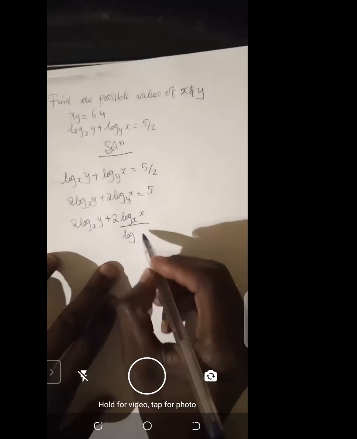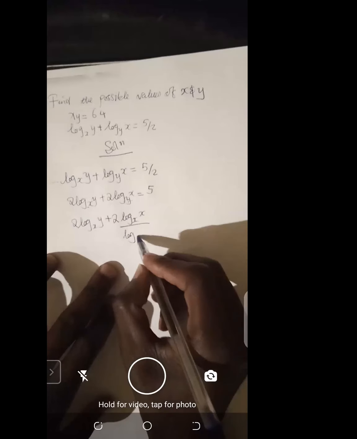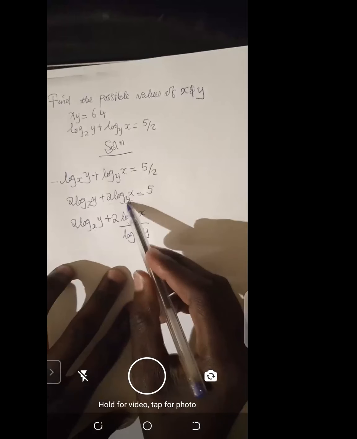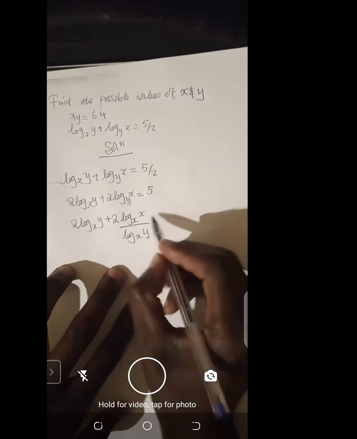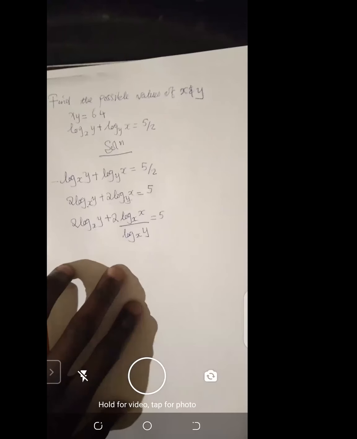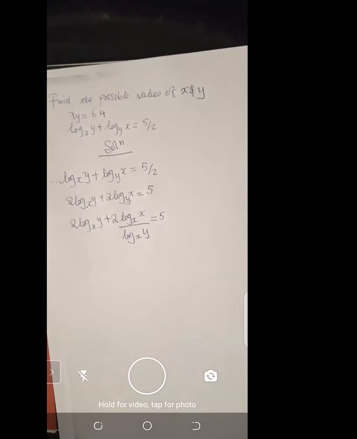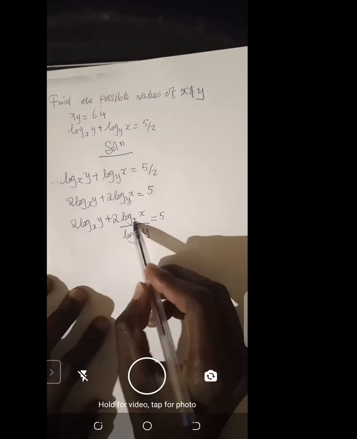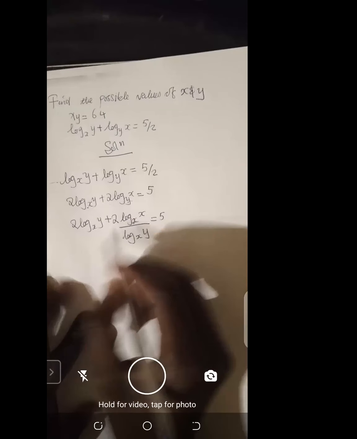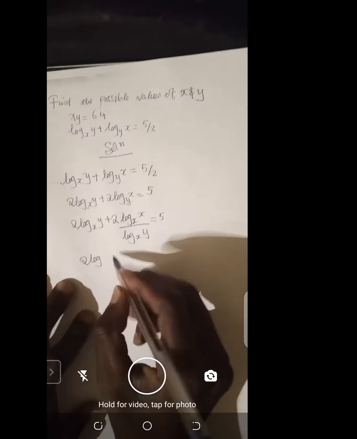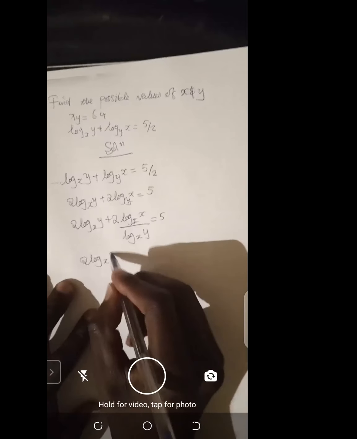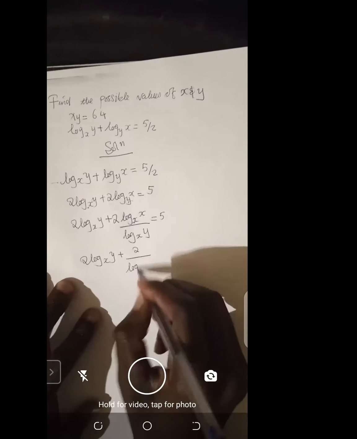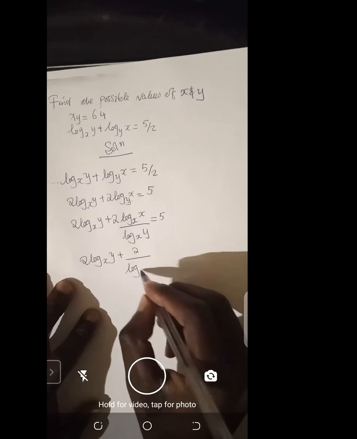So you've changed the base from y to base x, but this is equal to 5. What do we know when this is log x to the base x? This is 1. So you have 2 log y base x plus 2 over log y to the base x, this being equal to 5.